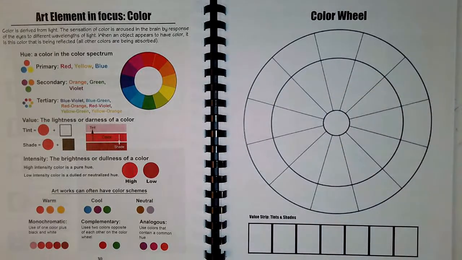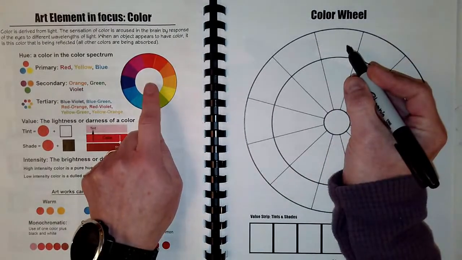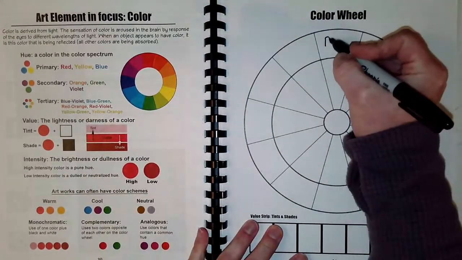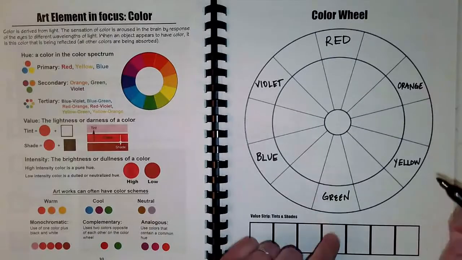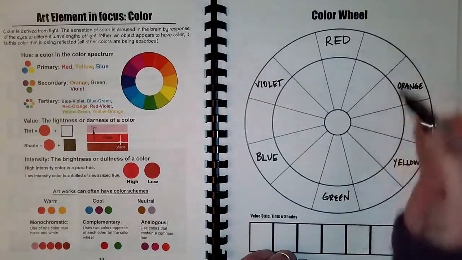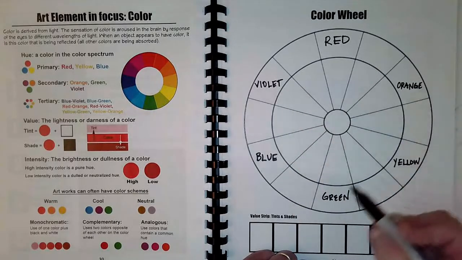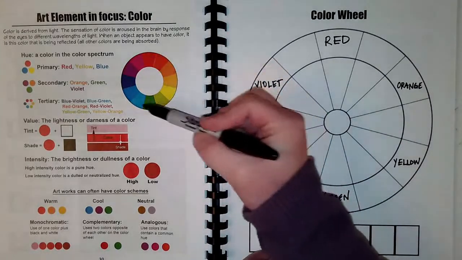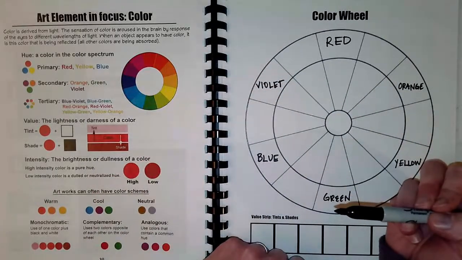The first thing I recommend that you do is label your color wheel. So I'm going to mimic the one here on this page. I'm going to put red right up here at the top. So we have primary colors, red, blue, yellow, secondary colors, violet, orange, and green. And they're all located on the color wheel like I did on the tiny one off to the left.